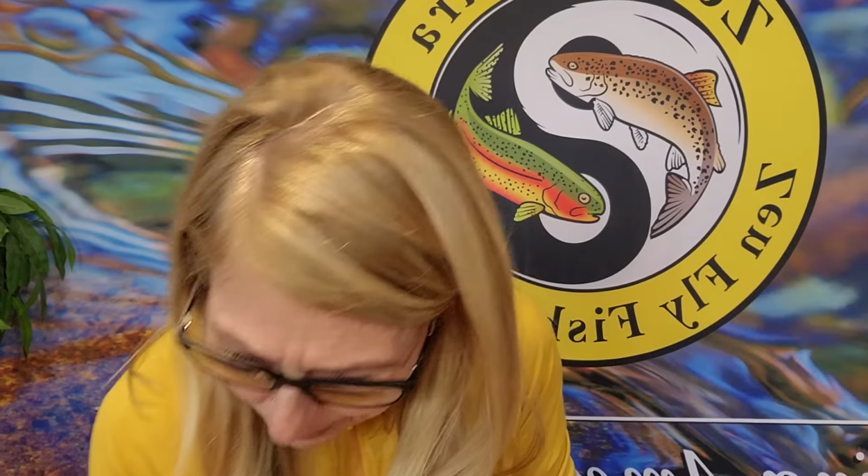And a lot of people really get confused when they talk about the arc of a cast because it's associated with the stroke. And when we think and talk about a fly cast, we often talk about it in reference to the face of a clock.